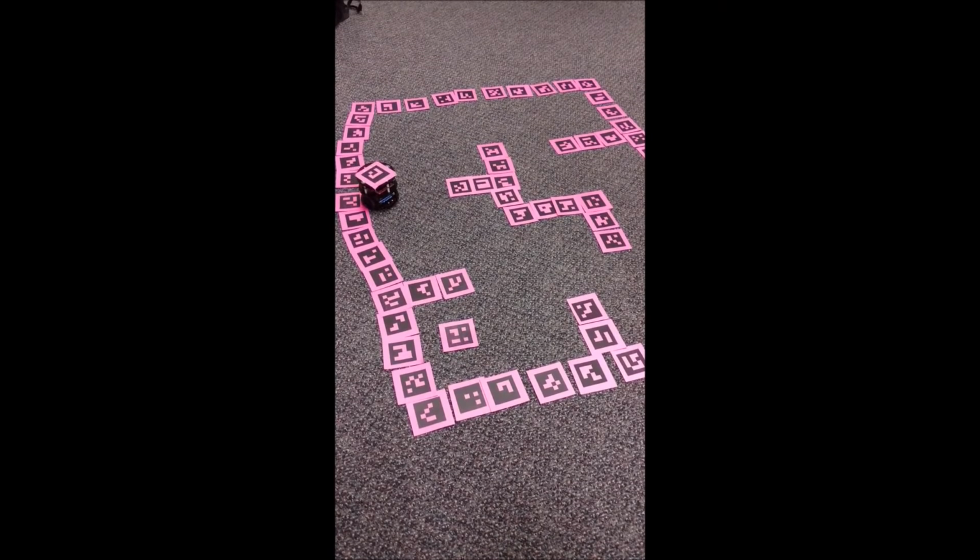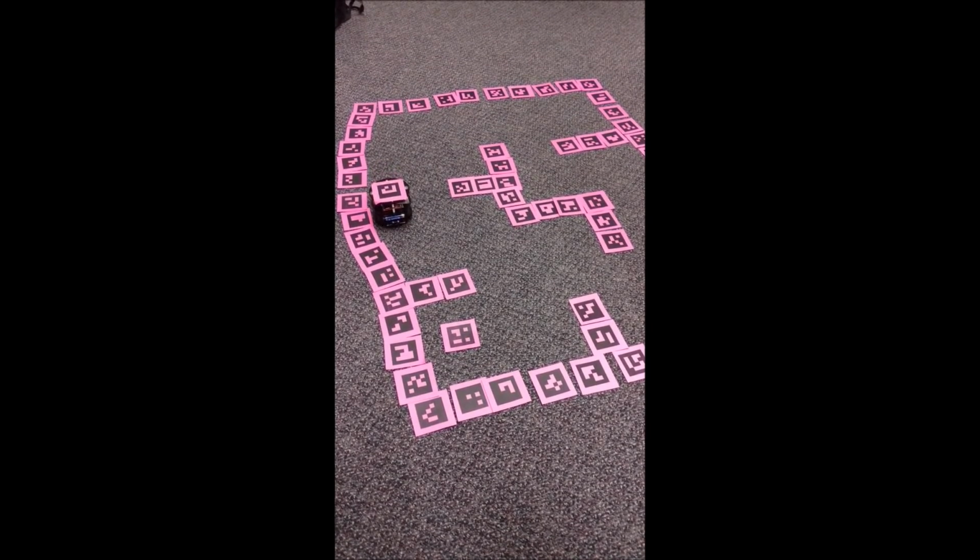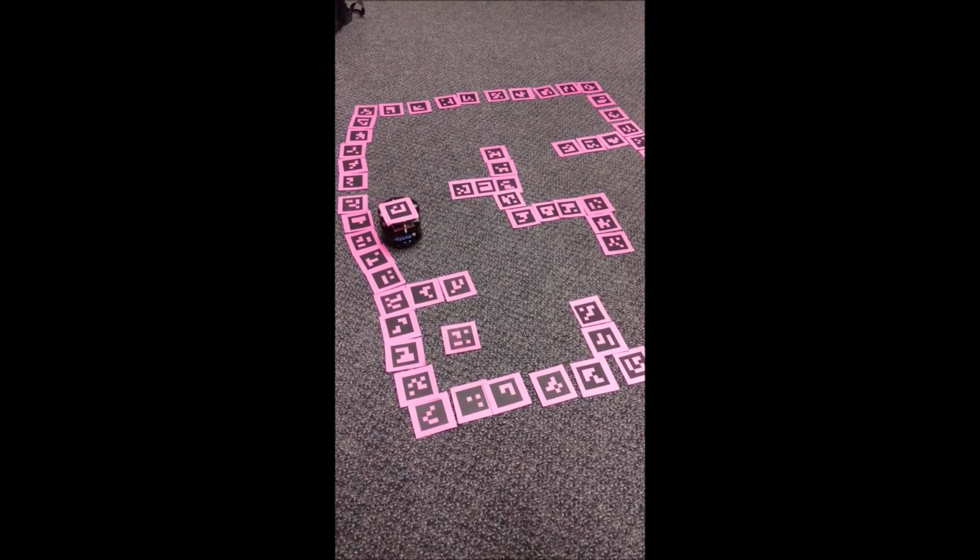The video cuts out right before it gets to that last turn there, but thankfully, however, the robot actually does get to the end goal.